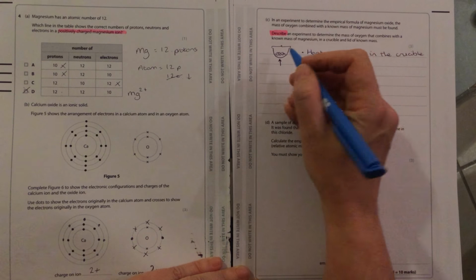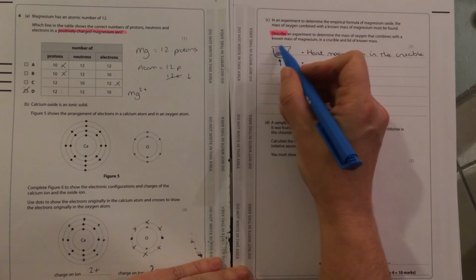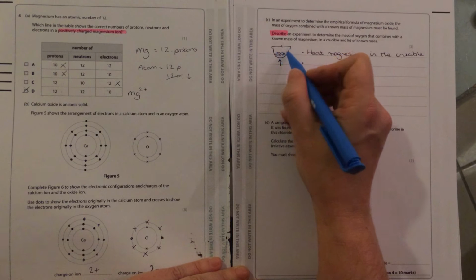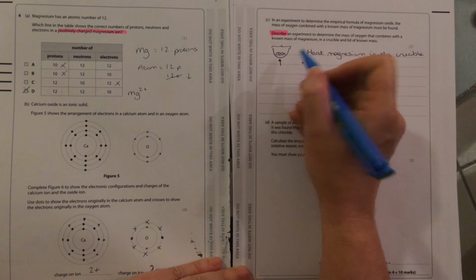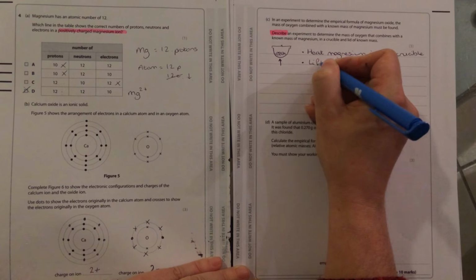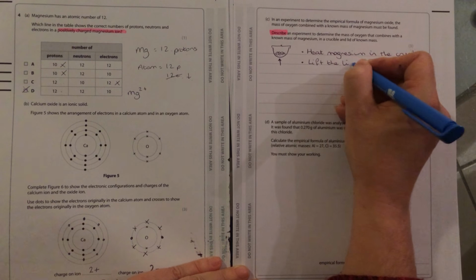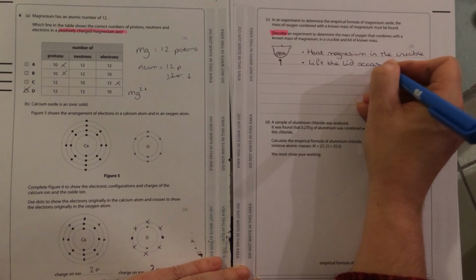and every now and again you would lift the lid very carefully just to allow a little bit more air in. We don't want to use up all the oxygen in there and then have no more coming in to react with the magnesium. So lift the lid occasionally.